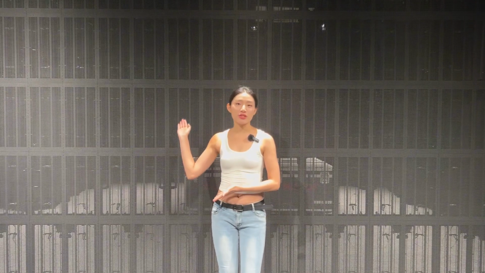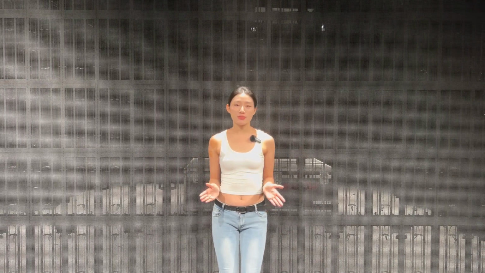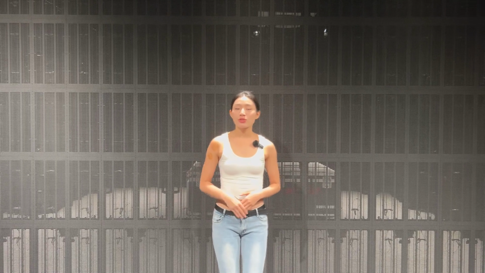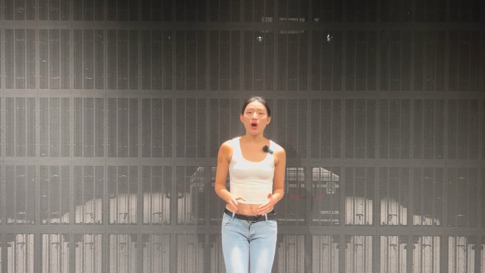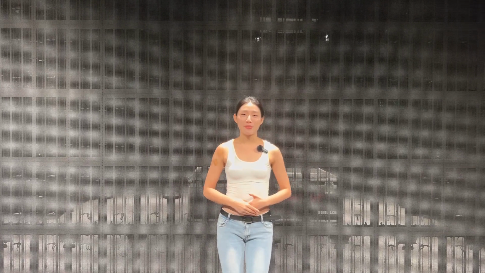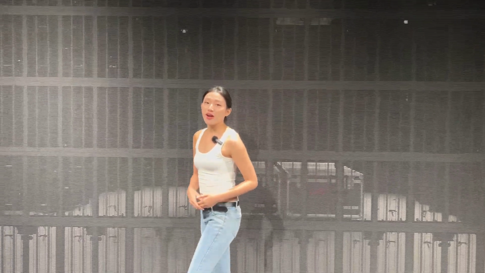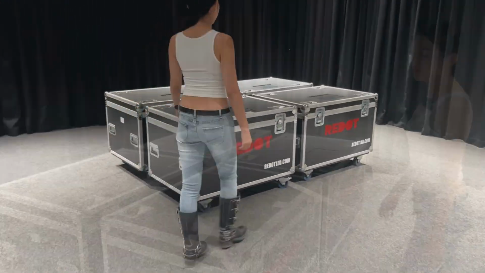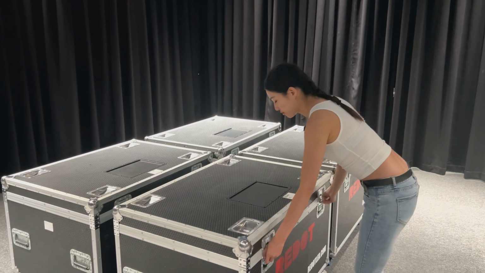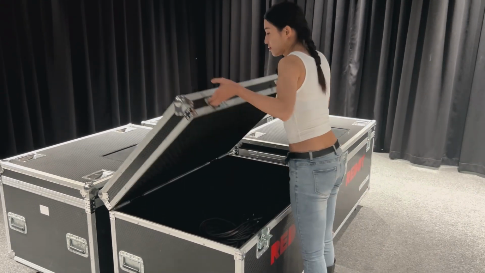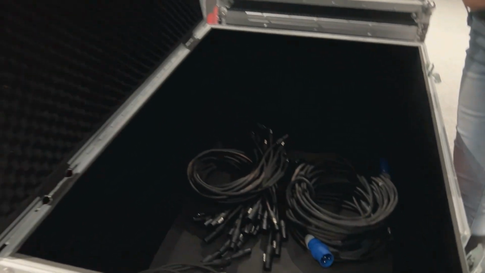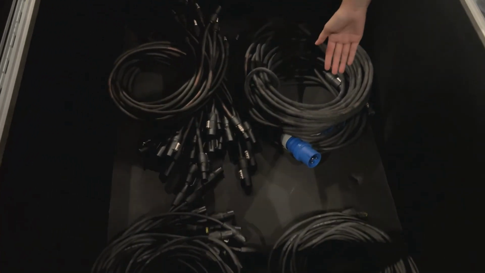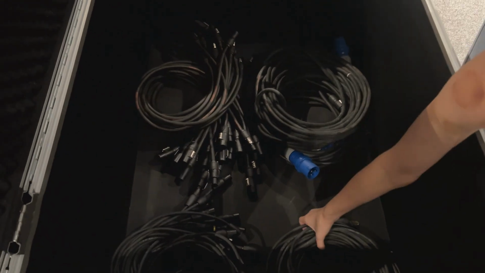How many of these cables are required depends on the size of the screen, the pixel pitch, and the power consumption. In this case, we will use 3 power cables and 1 data cable. Those cables are also called first power cable and first data cable. Let me take those cables from the cable flight case behind the screen. Okay, so this is the power cable, and this is the data cable.